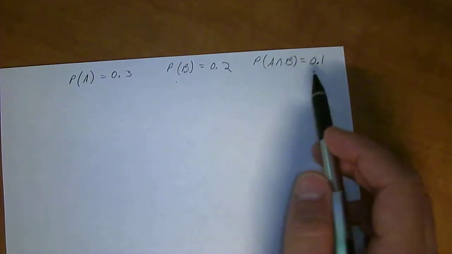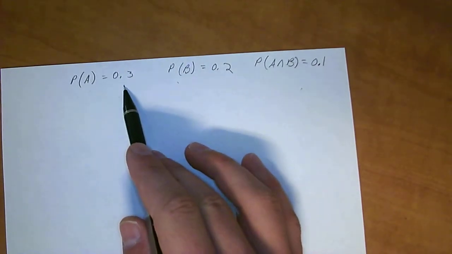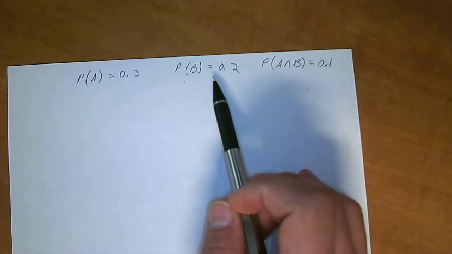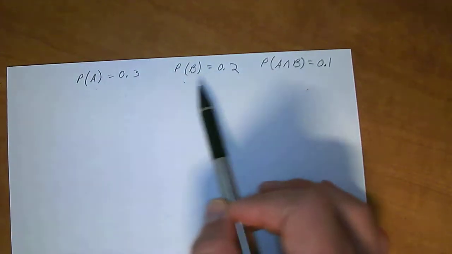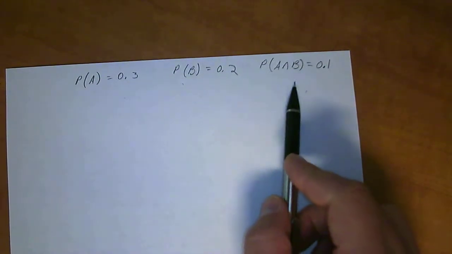You can't actually calculate this from this, technically, because you don't really know what the state spaces are of any of these. So you can't say, oh, these overlap by 0.1 or whatever it is. So this information is really critical in the problem.